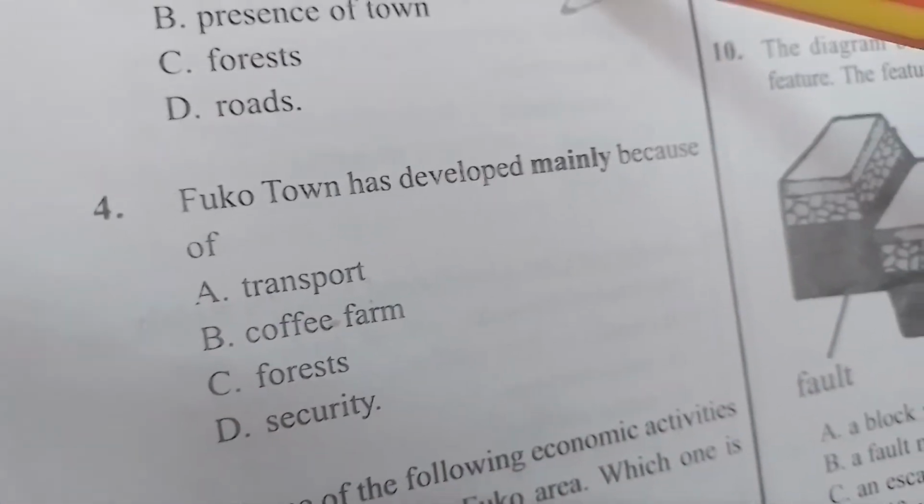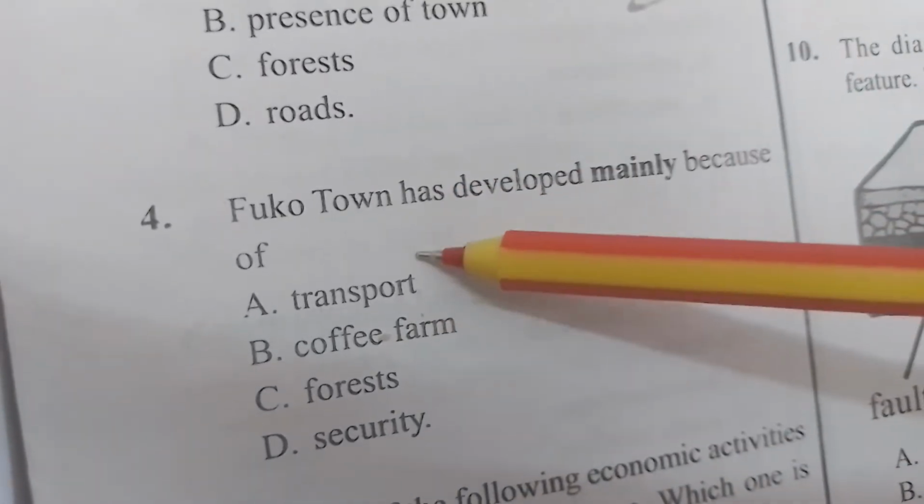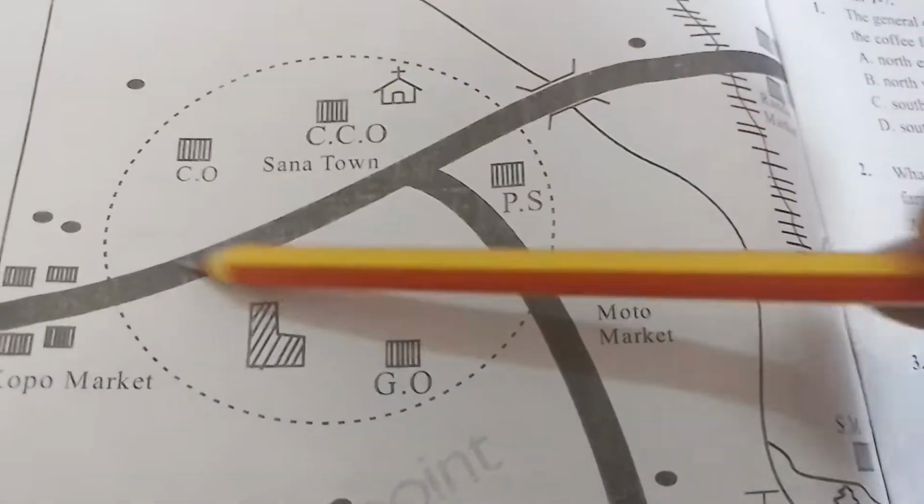Fuko town has developed mainly because of transport. You can see how the town has grown around the junction. We have the road junction there.